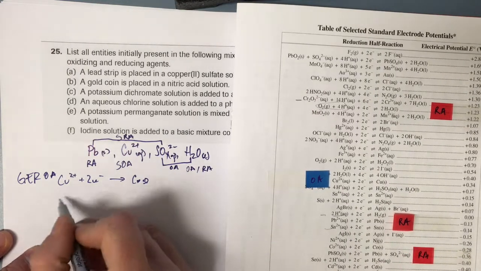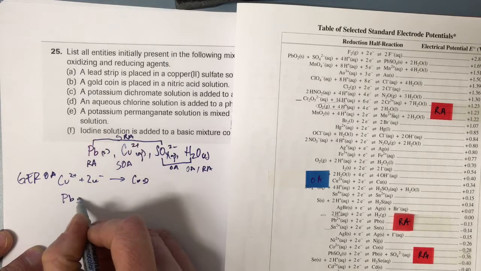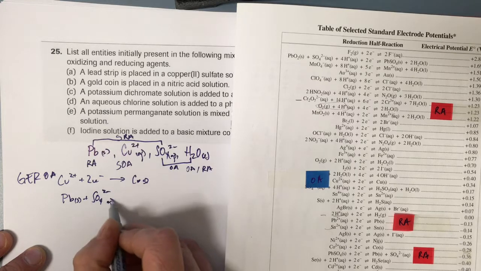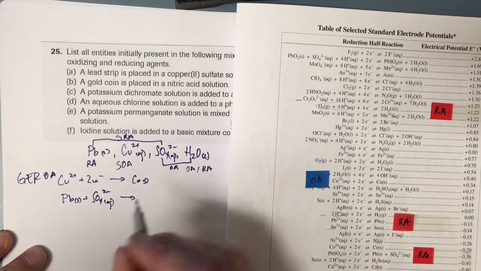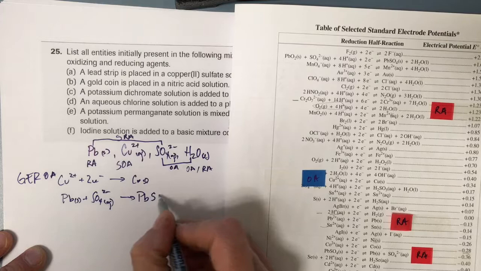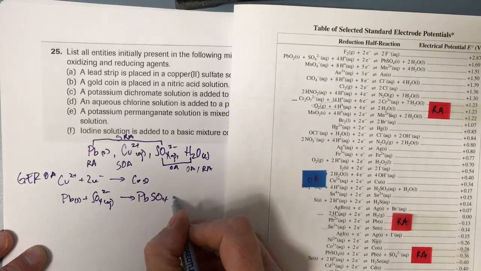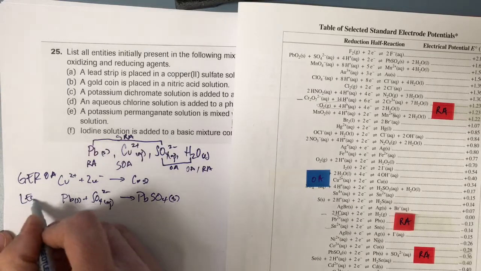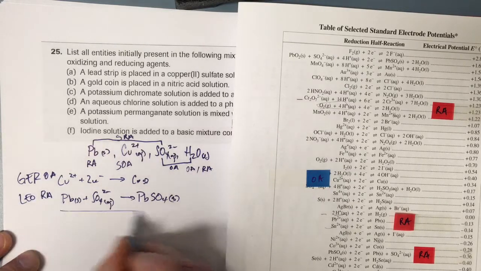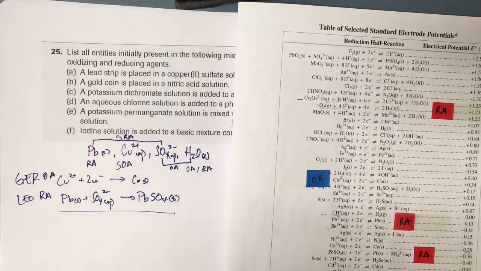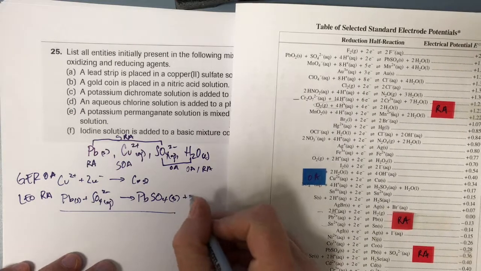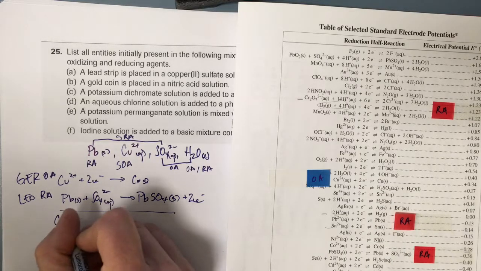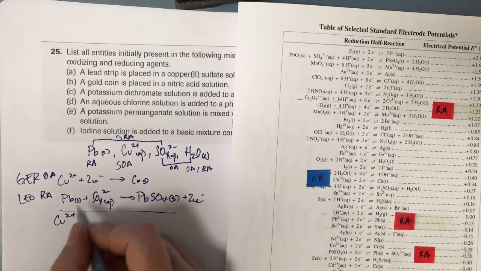And then I've got my lead, solid, and sulfate. Those are the entities that can react, and will become lead sulfate, solid. And this is the losing of electrons, oxidizing, that's my reducing agent. And it has 2 electrons. So the electrons are balanced, so I don't need to do anything to balance the coefficients.